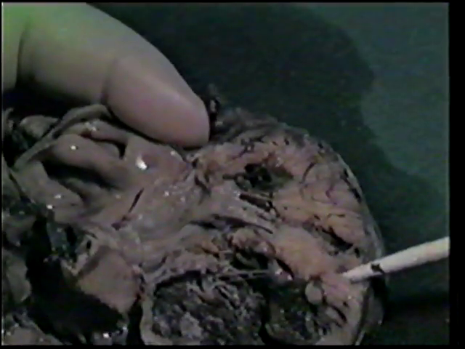In the situation of straddling of the mitral valve, it occurs across the anterior part of the ventricular septum, whereas in the case of straddling of the tricuspid valve, it occurs usually at the posterior part of the ventricular septum.